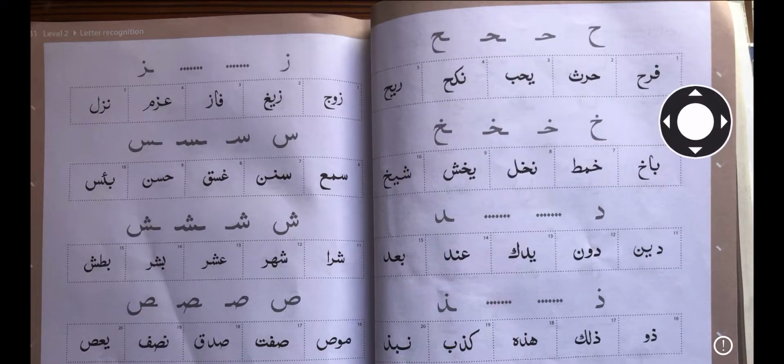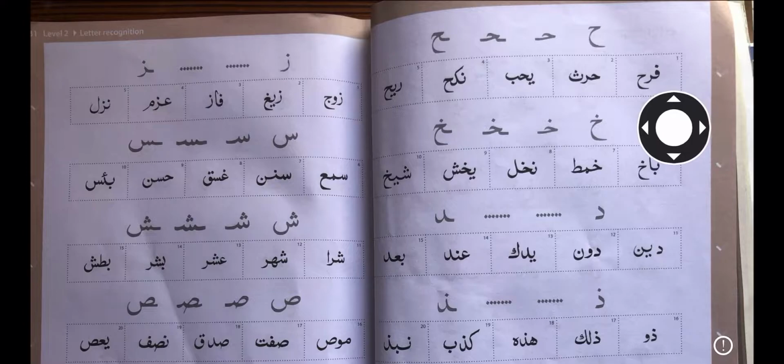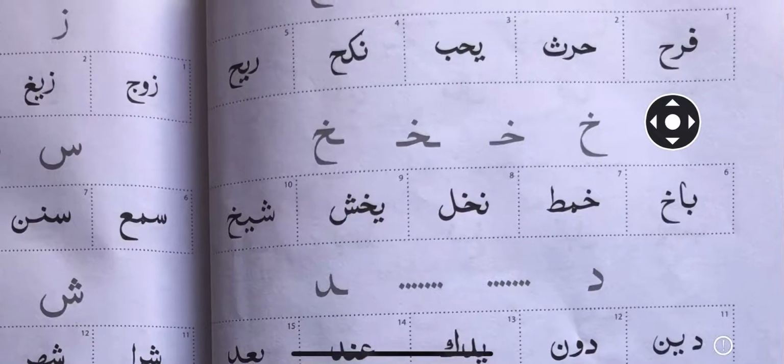As parents, it's very important that the child recognizes the letter and at the same time makes the correct pronunciation. Recognition and pronunciation go hand in hand, and they're equally important. You can pronounce correctly but not recognize, again, it's not good. And you can recognize but not pronounce, equally, it is not good. You should be able to do both things at a very high and competent level.